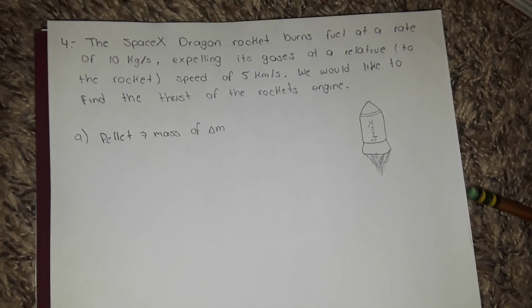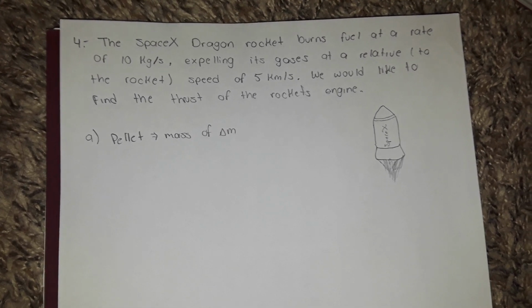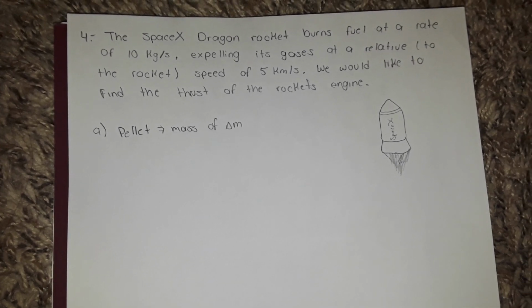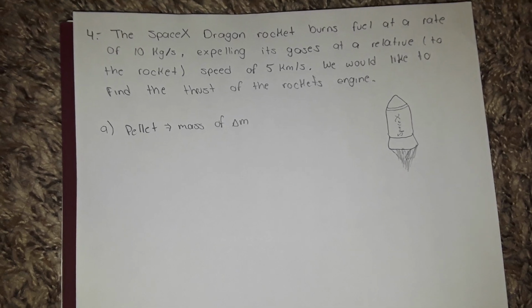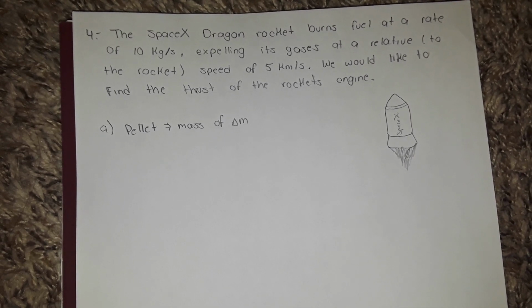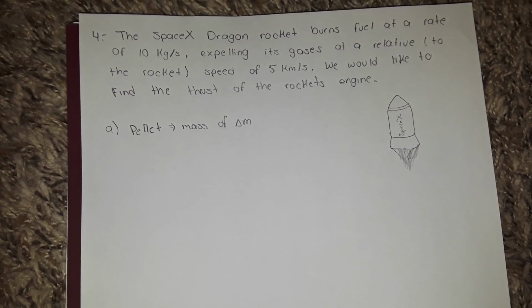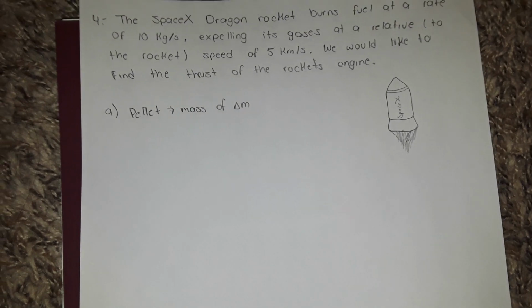So I got problem number 4, and that starts by saying that a rocket from SpaceX burns the fuel at a rate of 10 kilograms per second, expelling its gases at a relative speed of 5 kilometers per second. And this is the speed relative to the rocket.